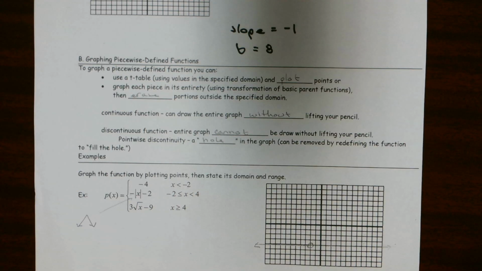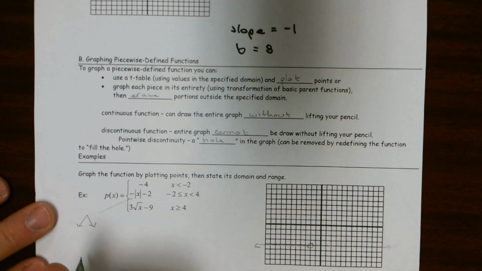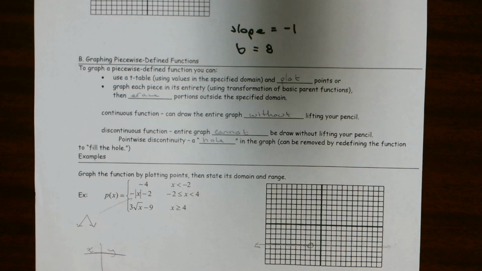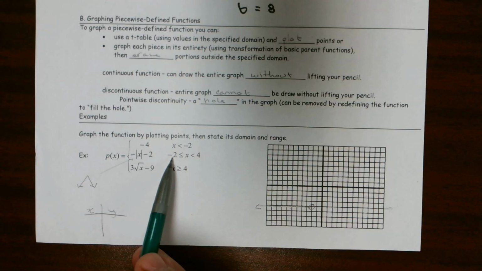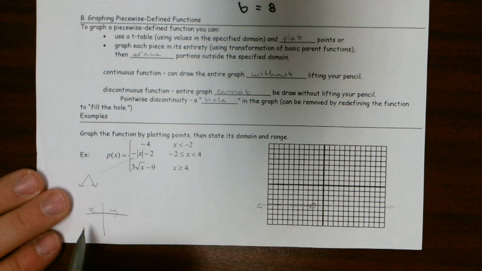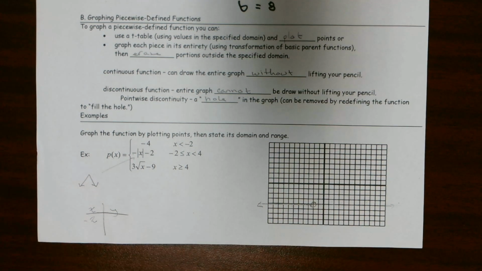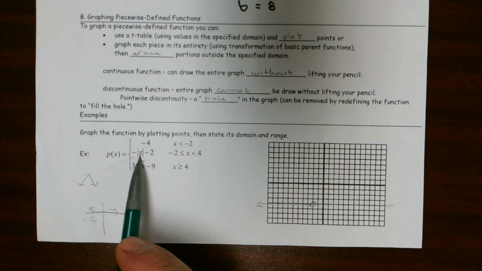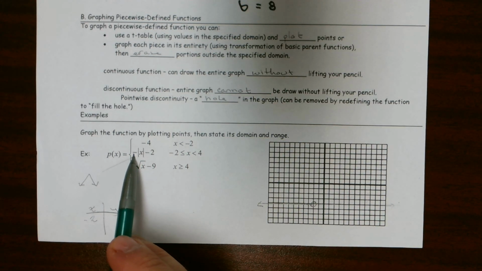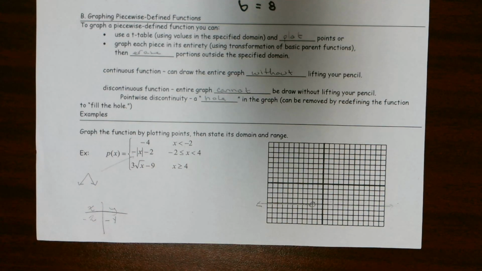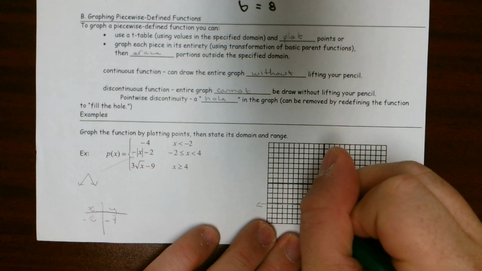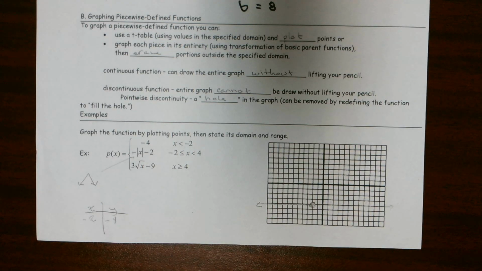Okay, so if I make a little t-table, a little xy table for my absolute value, I say, okay, I need to plug in values between -2 and 4. I'm going to plug in -2. Let's see what I get when I plug in -2. So the absolute value of -2 is 2. This negative is going to make it -2 again. -2 is going to be -4. So that's actually this point where I have an open dot. Now it becomes a closed dot.